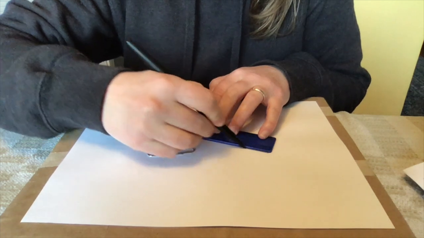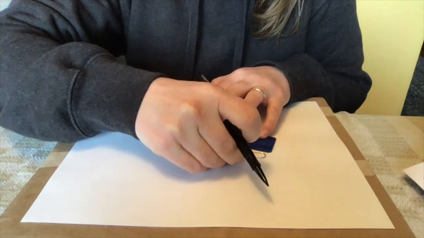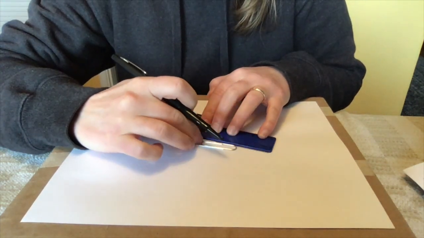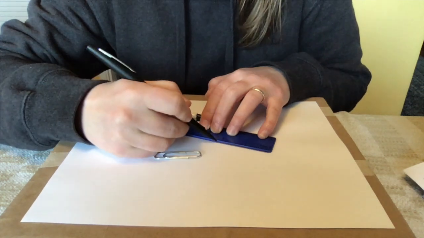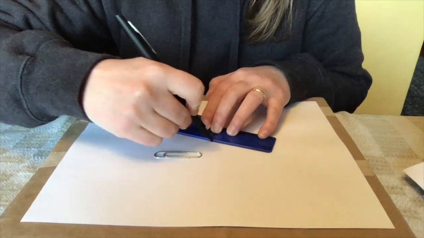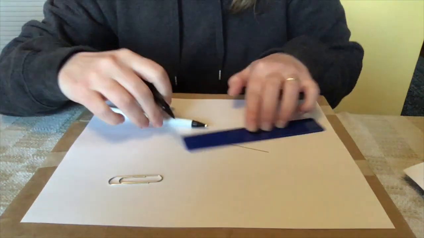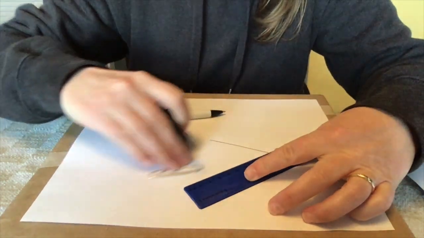So when you draw your triangle, if its sides are too long, it's not gonna work. So we'll have a nice medium-sized triangle here.